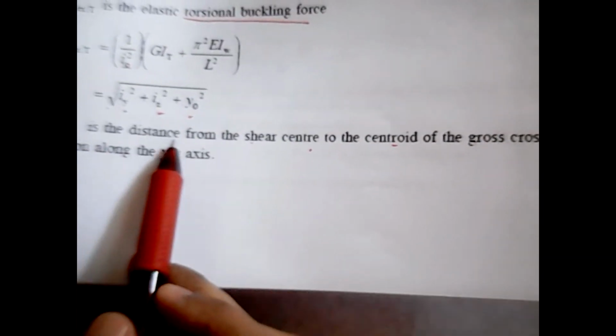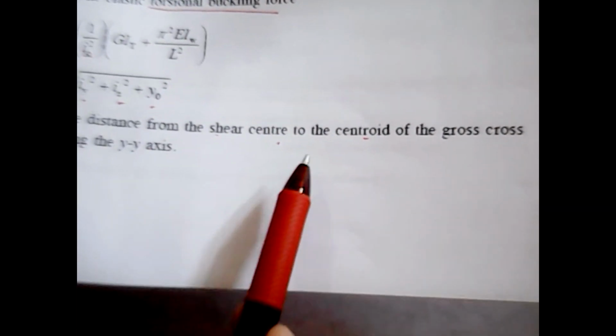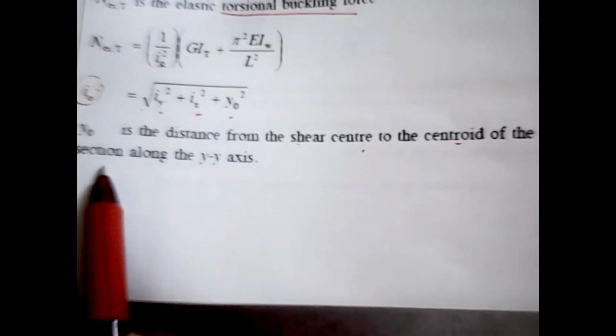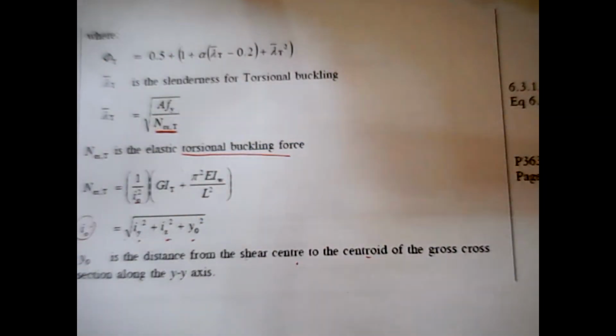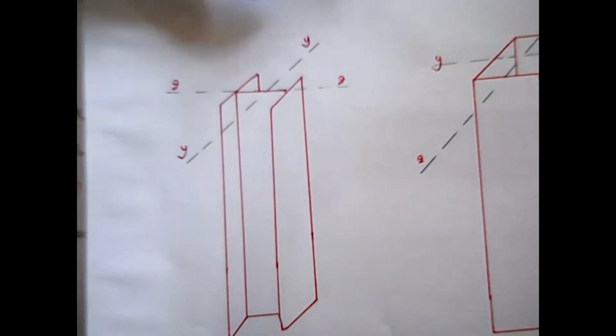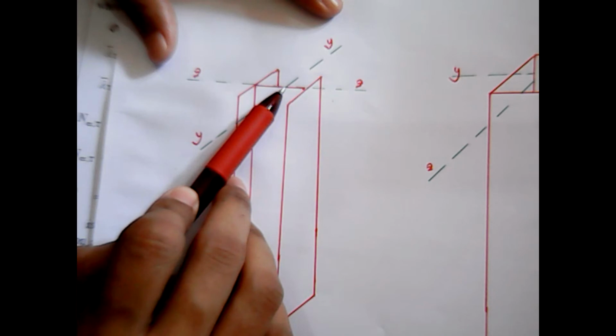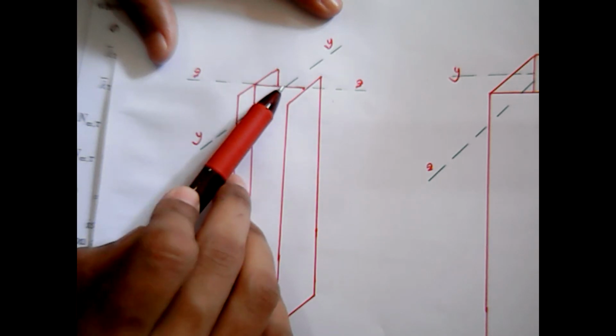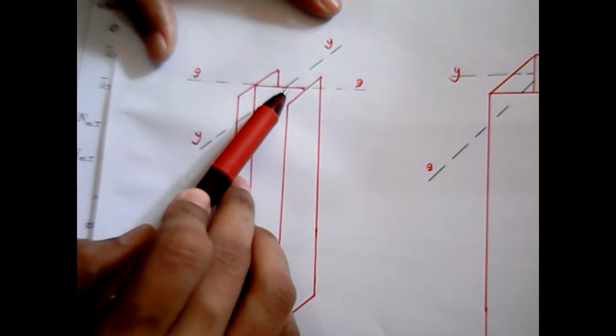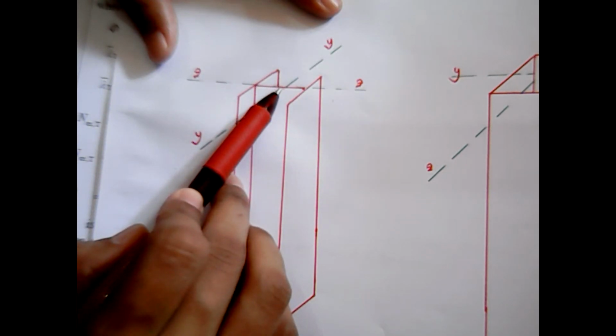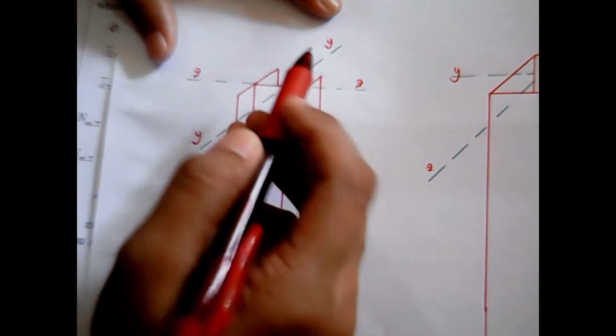Y naught is the distance from the shear center to the centroid of the cross section along the y-axis. So meaning that in this particular case, if you refer to the diagram here, your shear center for this column is coincident with the centroid of this cross section. So in other words, your y naught is equal to 0 because it is acting at the same point.